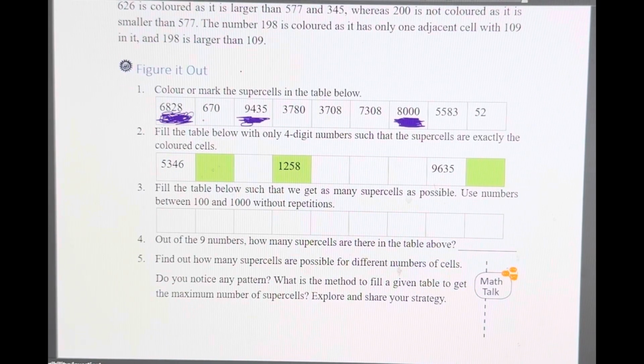Now, question number 2: fill in the table below with only 4-digit numbers such that the supercells are exactly the colored cells. Here you have to make this a colored cell. To make this a colored cell, it should be greater than 5346.